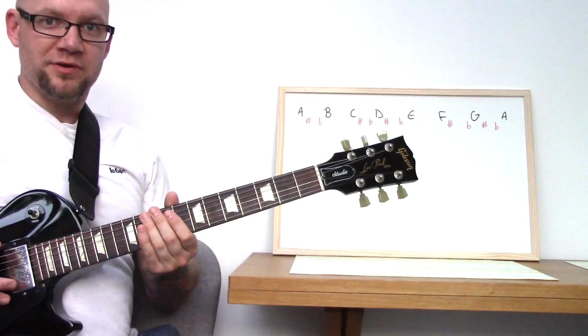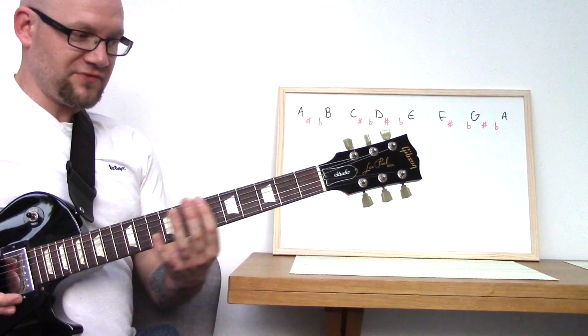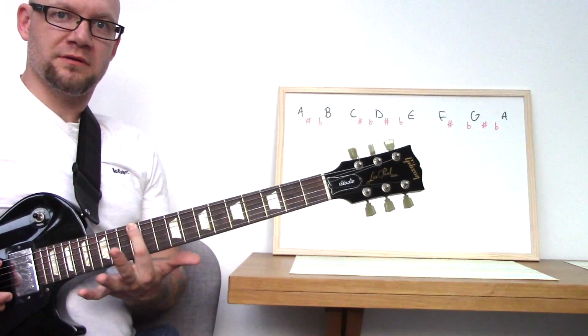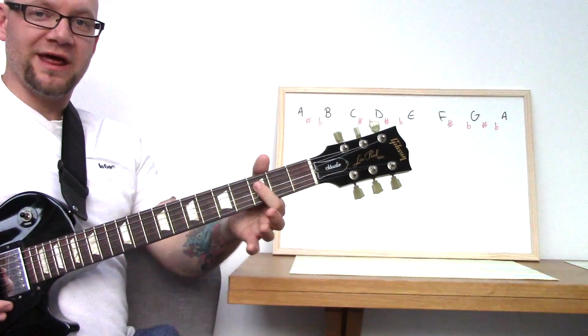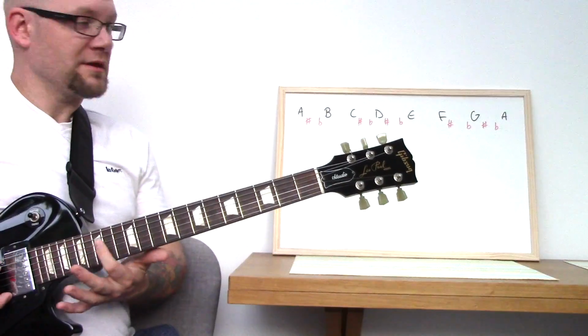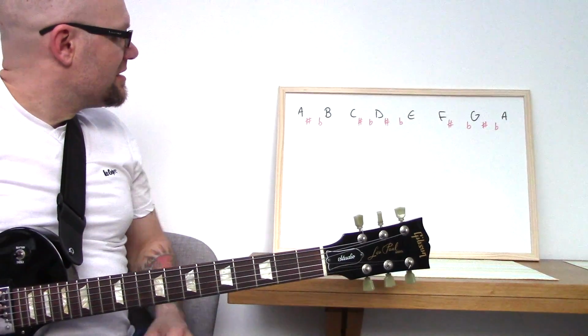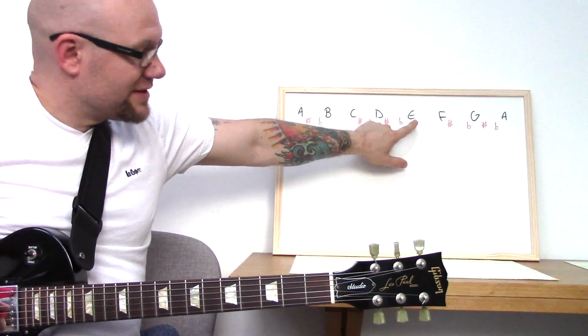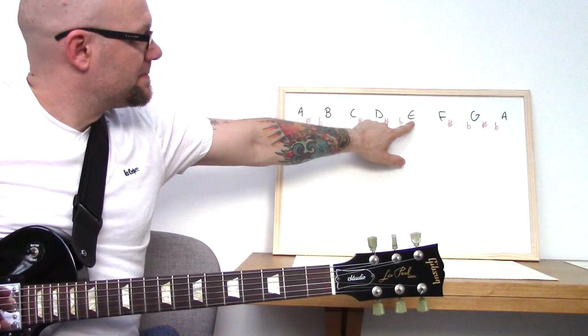So if I play an open E, 12 frets up will be an E. If I play an F, 12 frets up. Okay. So let's start on a different note. Let's start on E. So I'm going to start on the bottom E string.